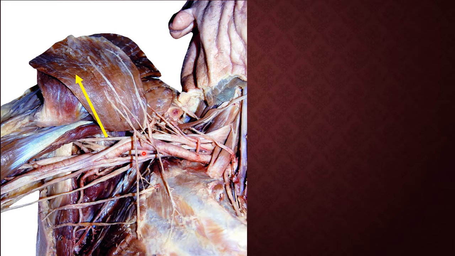Yes, coming to this clear picture, we can identify clearly that these two roots are here. They are going to join with each other and form the median nerve. This forms the median nerve. Another nerve which I'm going to show you here is the musculocutaneous nerve.